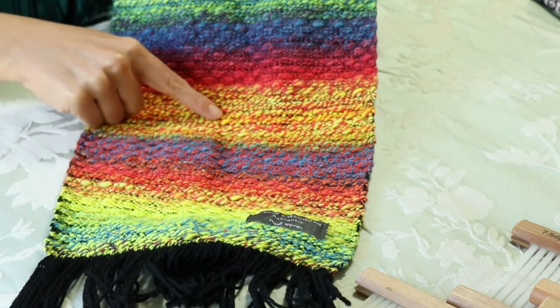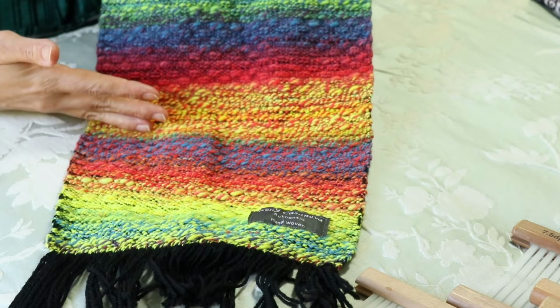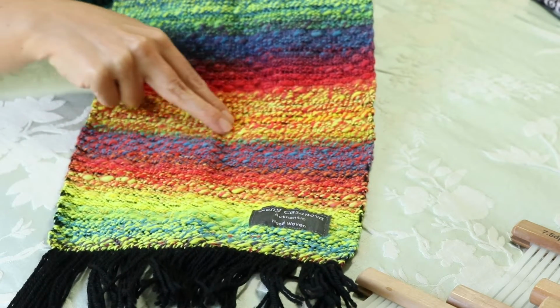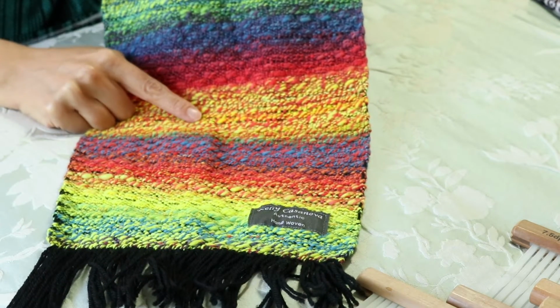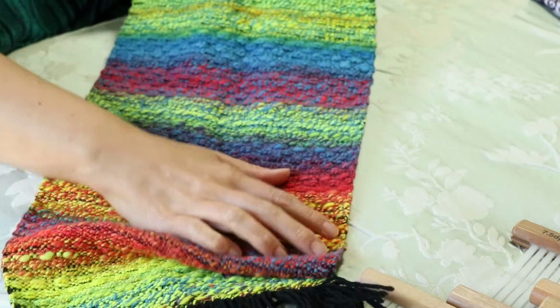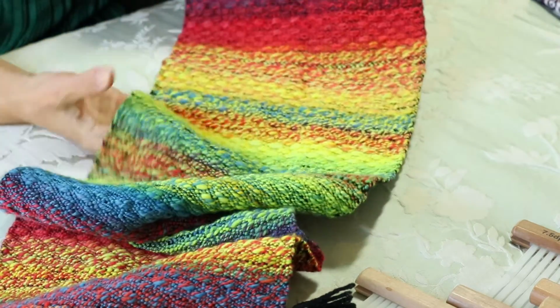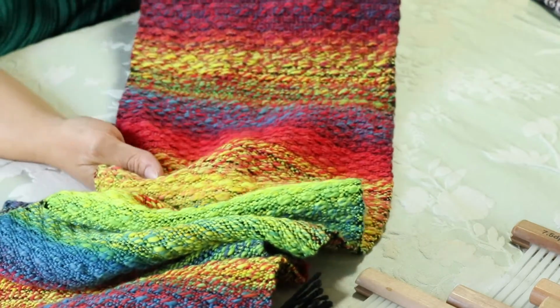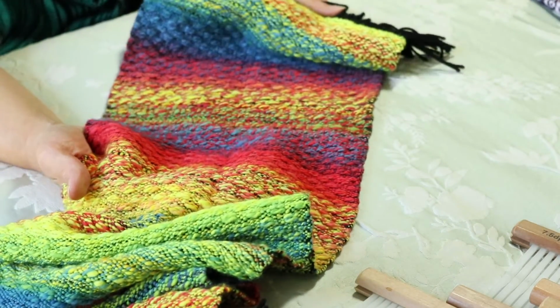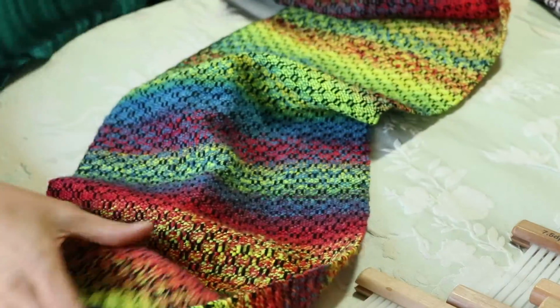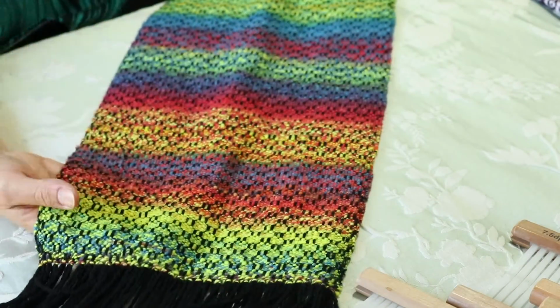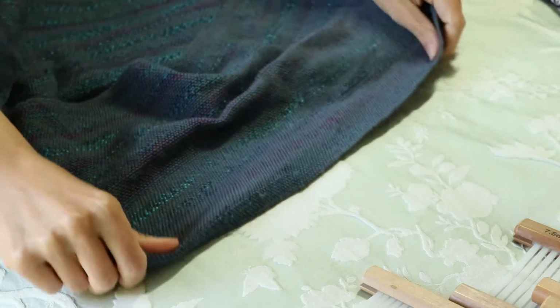And on the second side, you can see there are floats, there are weft floats on the back, and that highlights the hand spun yarn a little bit more. You can see more of the colours, and you can see more that it's a hand spun yarn, so it makes a feature of that. So it's a reversible scarf, and I think it's quite lovely. My only regret is that I didn't make it longer, because I really like long scarves.